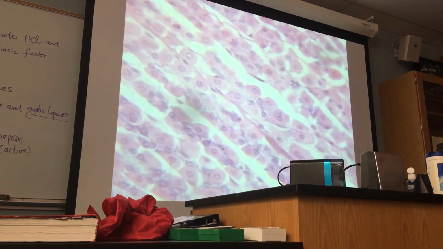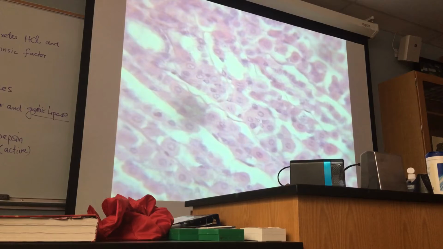Do you see the pink cells? Large pink cells, these are parietal cells. These are the guys that secrete hydrochloric acid and intrinsic factor. And also you see some small purple cells. These are the chief cells. Here is a chief cell. This is a parietal cell. Okay, you get that? So the chief cells are sort of squished in between the parietal cells. Yeah, they're squished in.